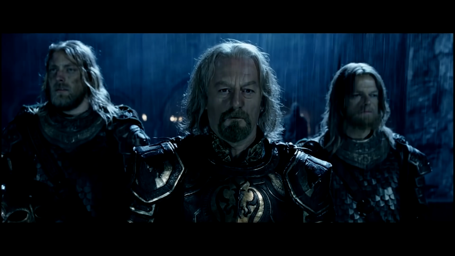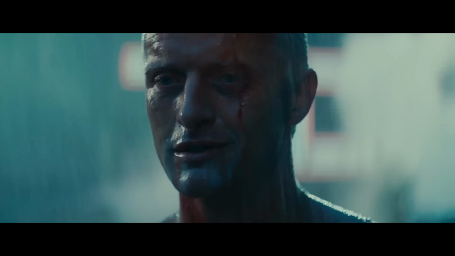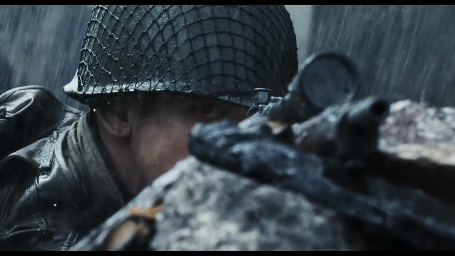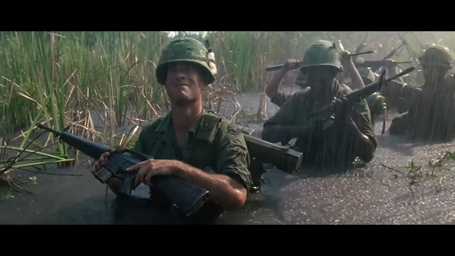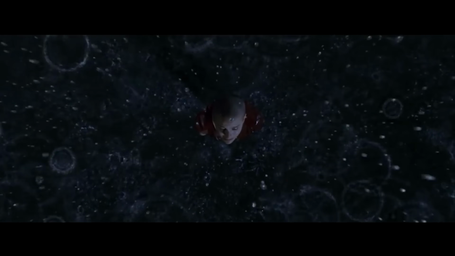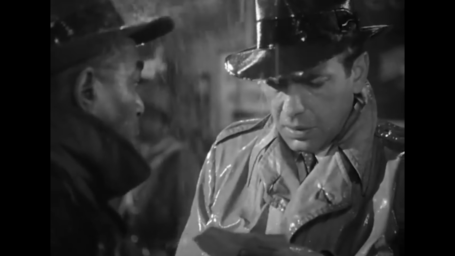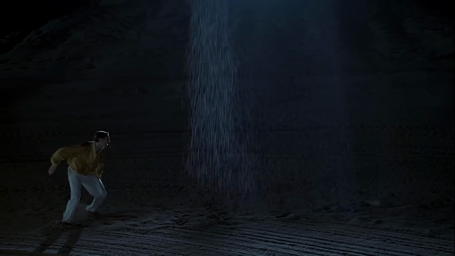Rain is one of the most cinematic elements for a scene. Like snow or fog, rain adds complexity to the shot that gives it more depth and interest. And it just looks so damn cool on screen, which is why Hollywood has been using it since the early days to great effect.